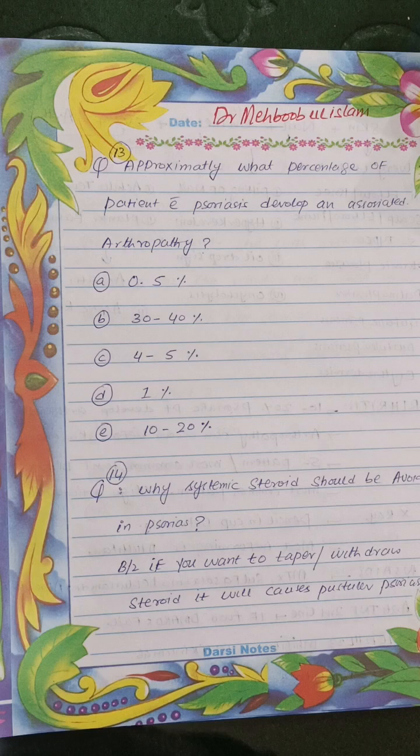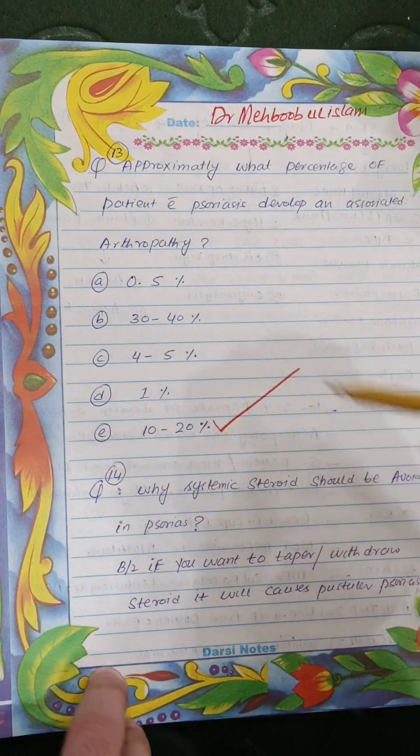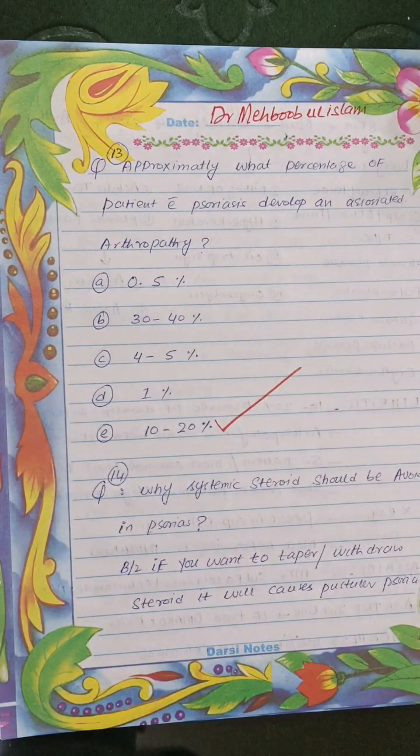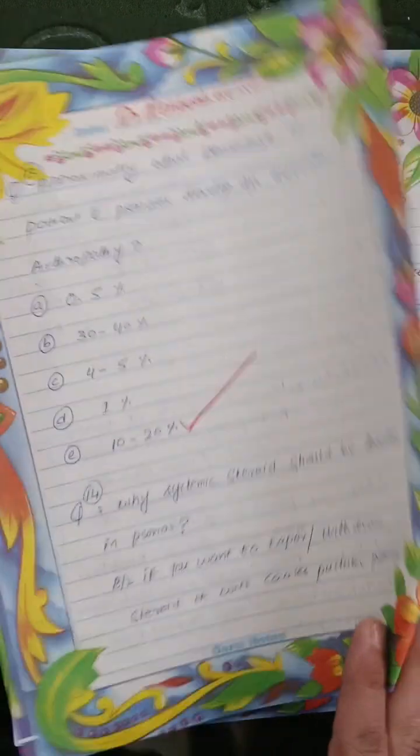Question number 13. Approximately what percentage of patients with psoriasis develop an associated arthropathy? So option E is the correct answer. 10 to 20% of patients with psoriasis develop psoriatic arthritis. Question number 14. Why should systemic steroids be avoided in psoriasis? Systemic steroids should be avoided in psoriasis because if you taper or withdraw the steroid, it will cause pustular psoriasis. So it should be avoided in psoriasis.